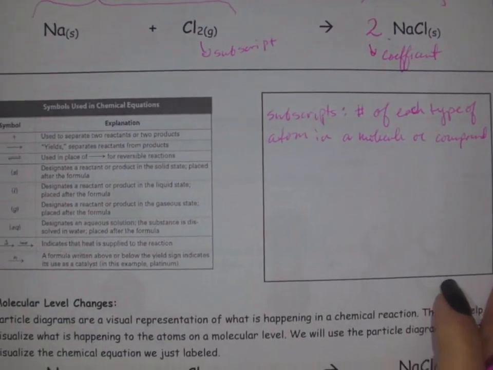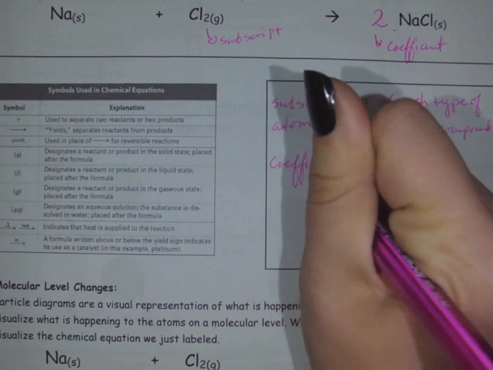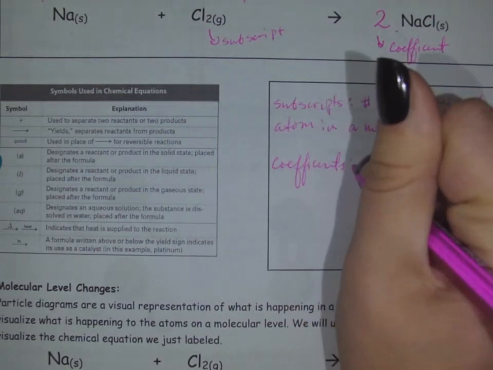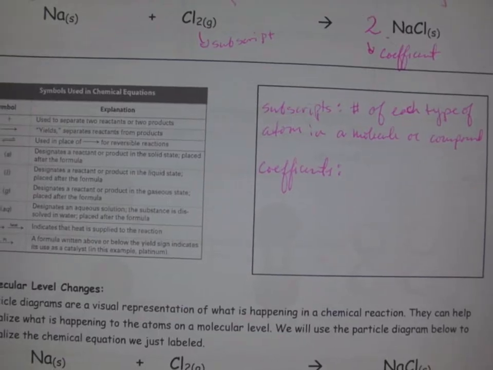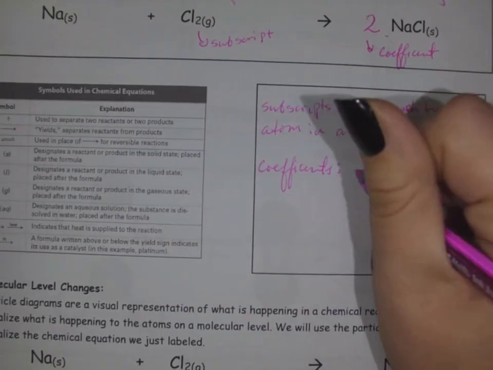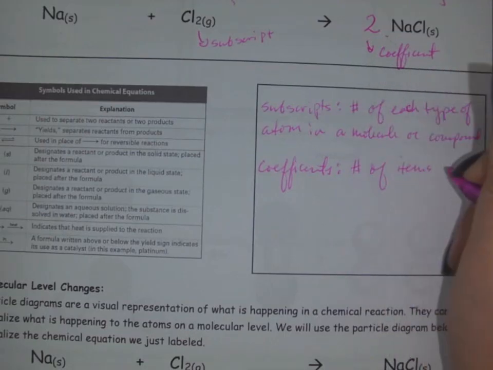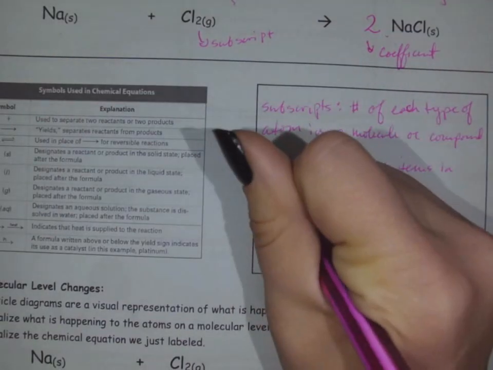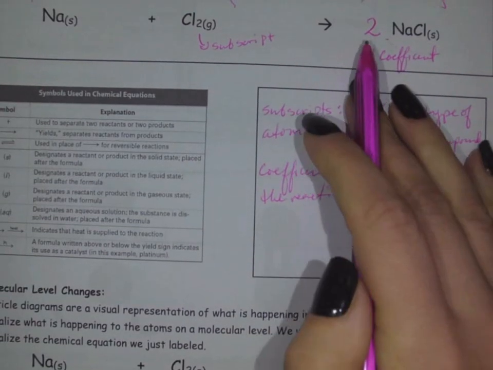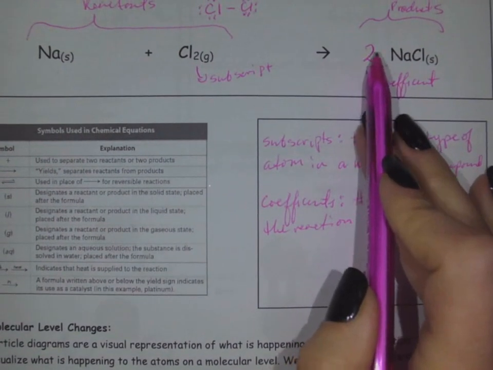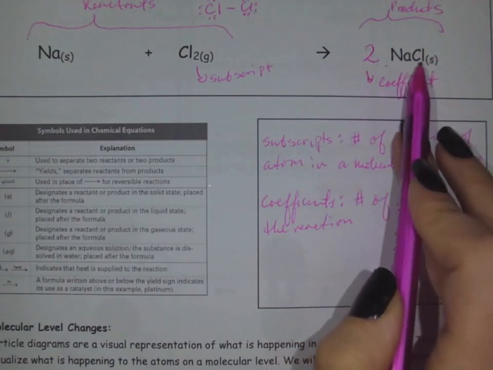Coefficients don't tell you the number of each type of atom, they tell you the number of items in the reaction. If I have a 2 here, that applies to everything behind it. I have 2 of these NaCl's.